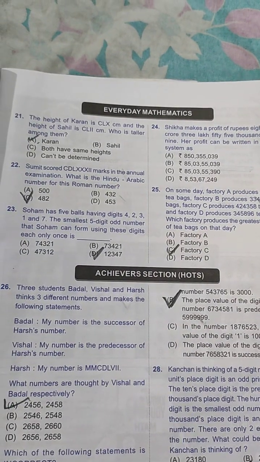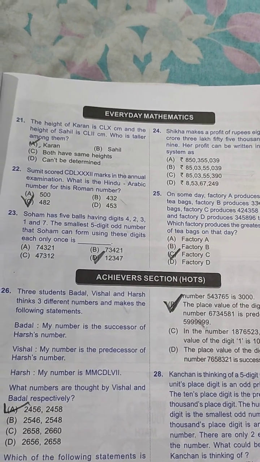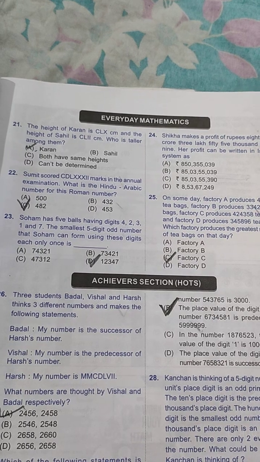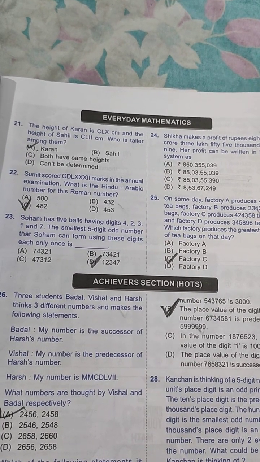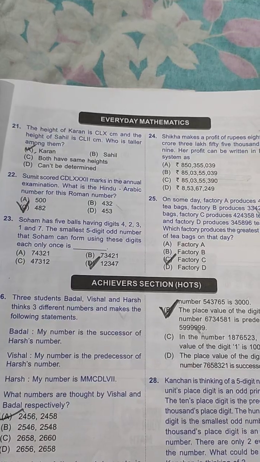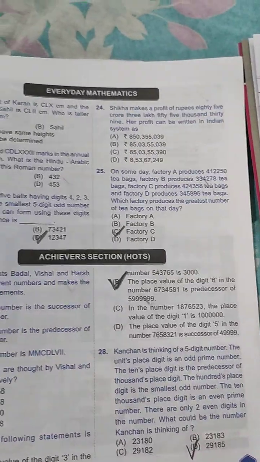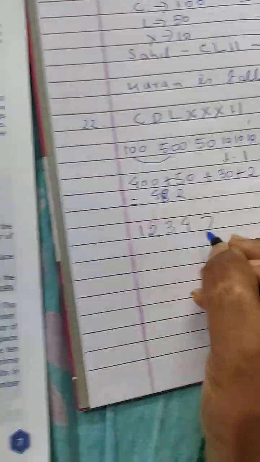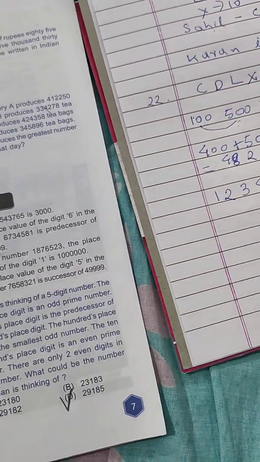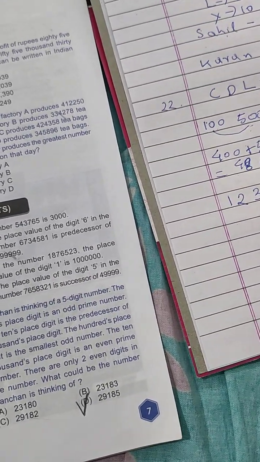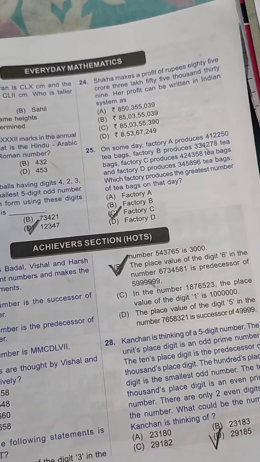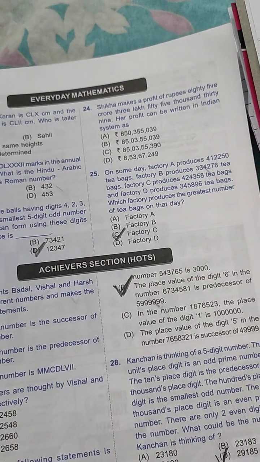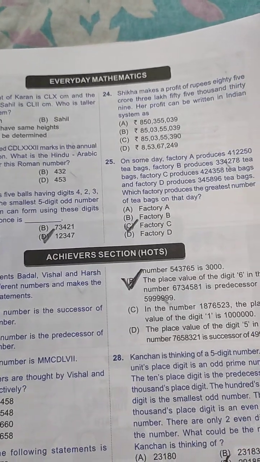Then the next smallest number is 2, then 3, then 4, then 7. So 1, 2, 3, 4, 7. And one more piece of information they gave is smallest 5-digit odd number.